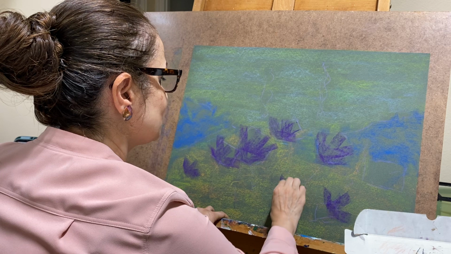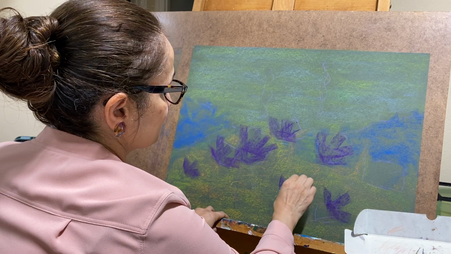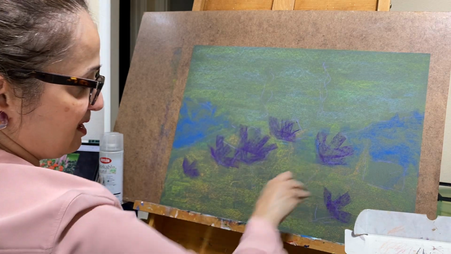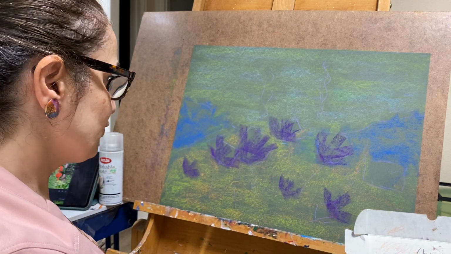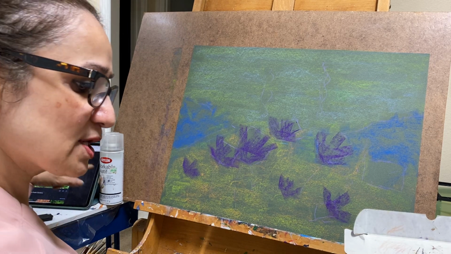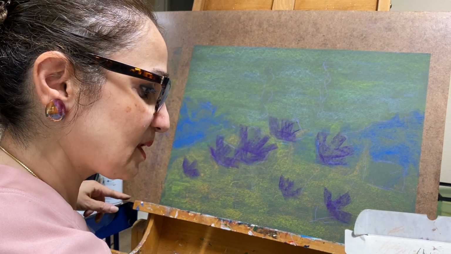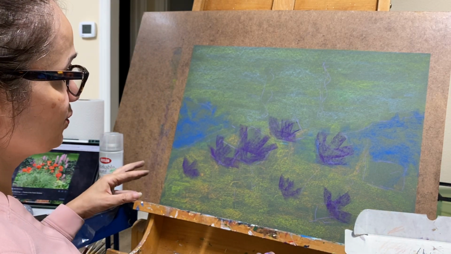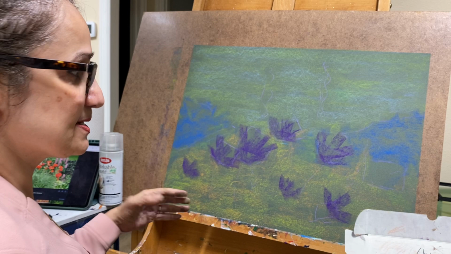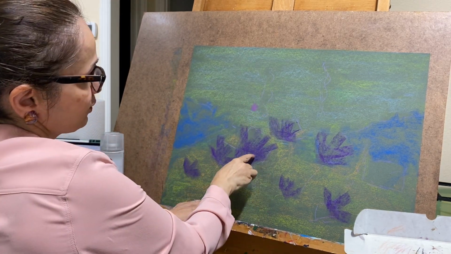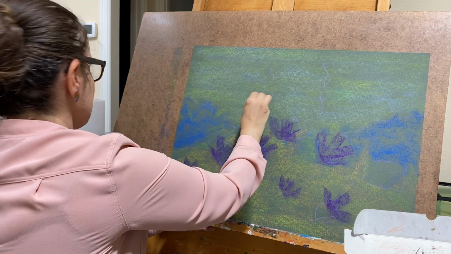I don't want too much, but I want to have a good wave of my flower here. For these ones, I'm gonna use violet purple. You can use your colors. You can use alizarin red or something else, but okay, I don't want to use the same that I used here.